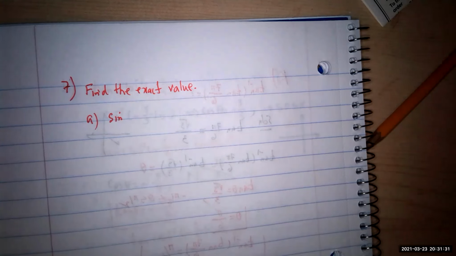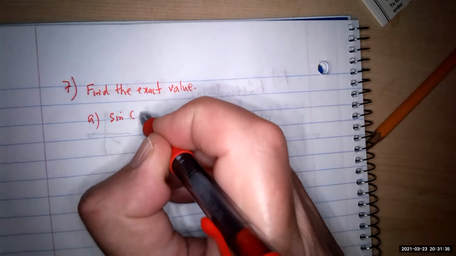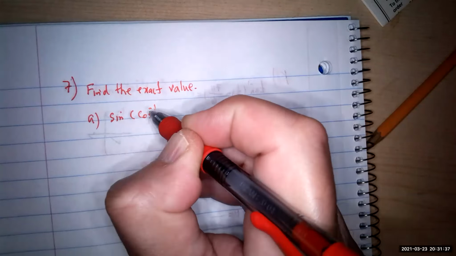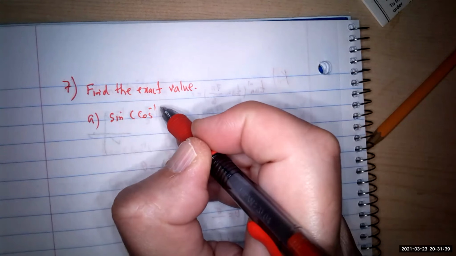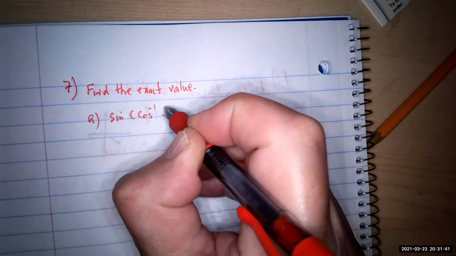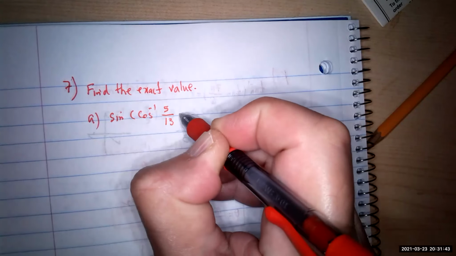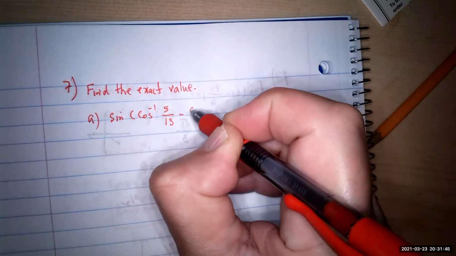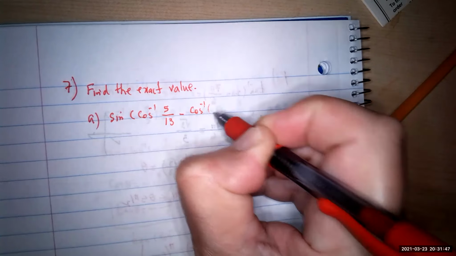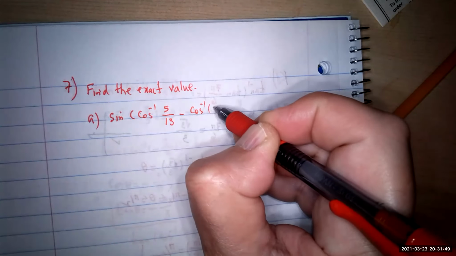Yes, I don't have any other version. So it's the sine of the cosine inverse of 5/13, minus the cosine inverse of 4/5.